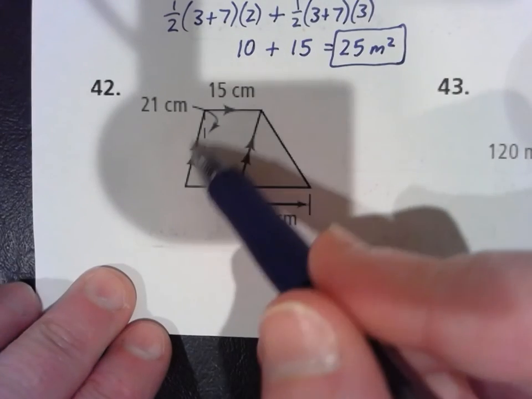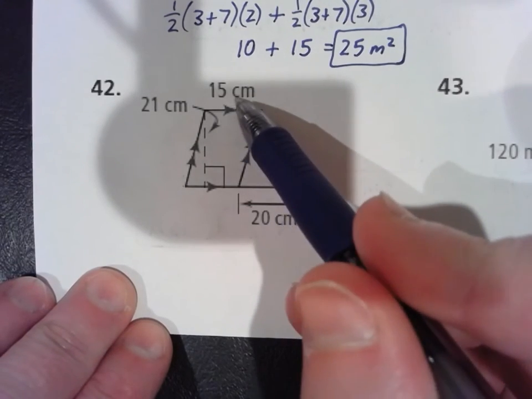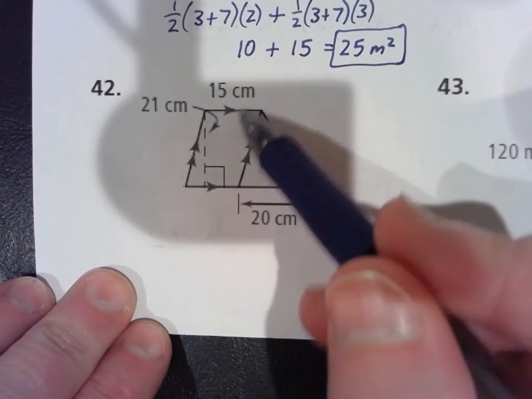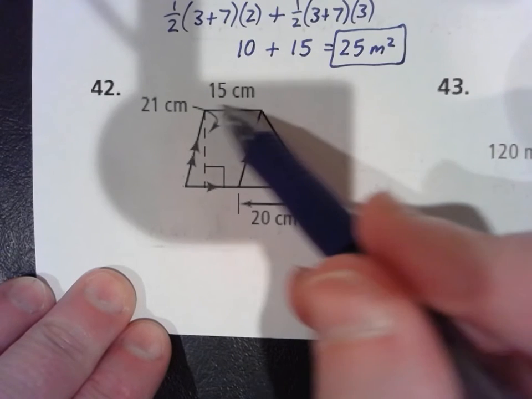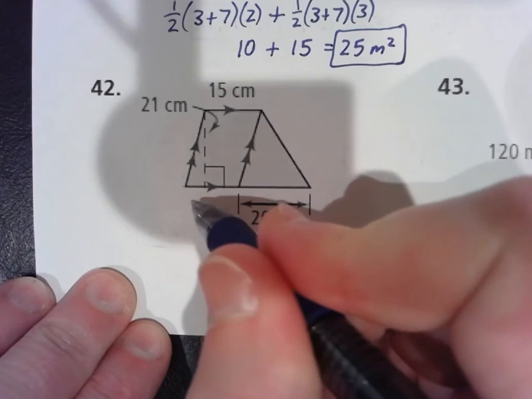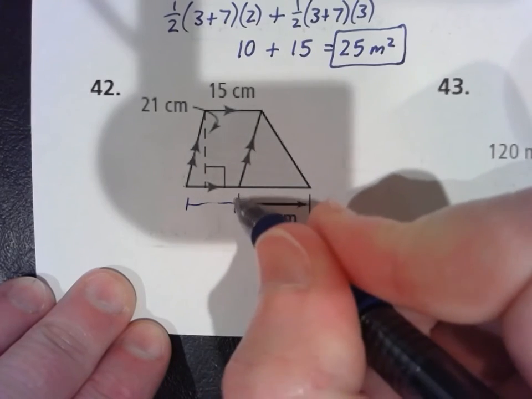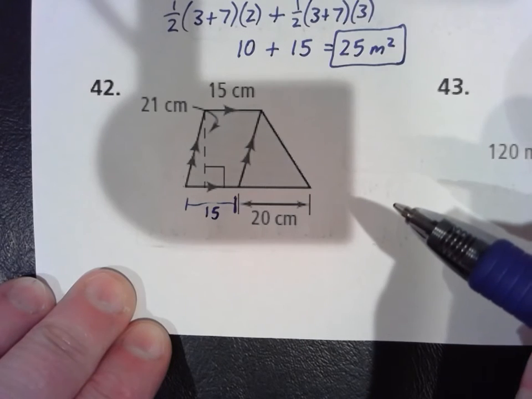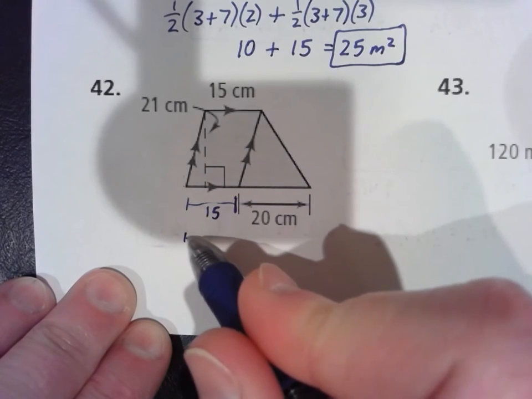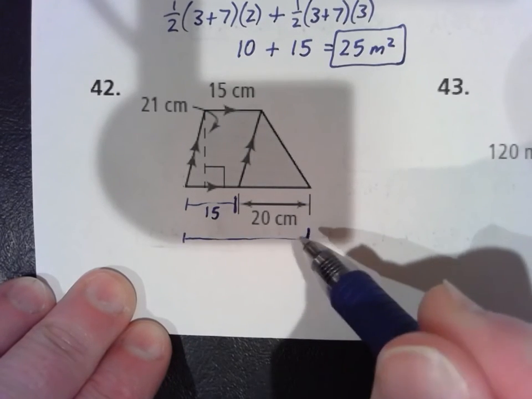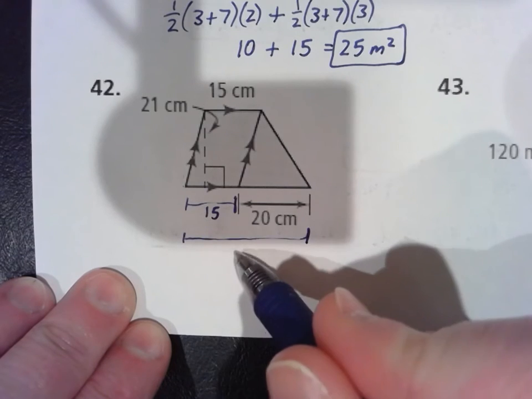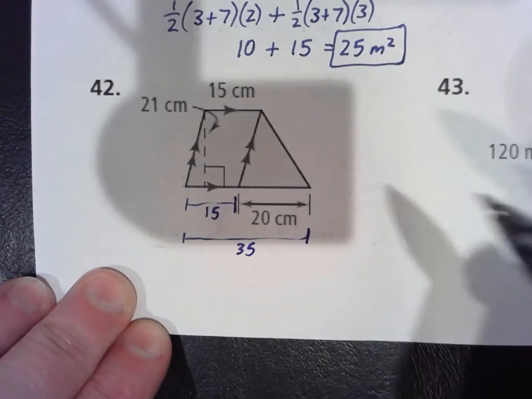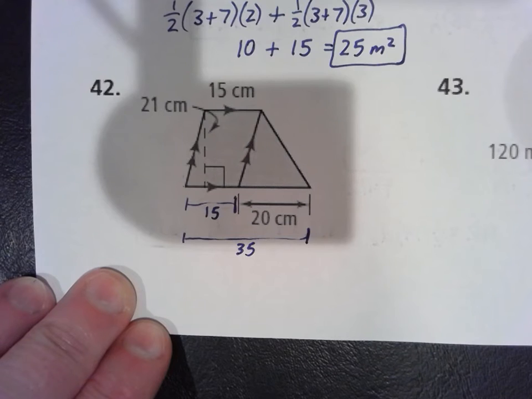Now, because I see this as a parallelogram, I know that the opposite sides of a parallelogram are congruent. So if this side is 15, this part is 15 also. So that means the whole base, 15 plus 20, is 35.